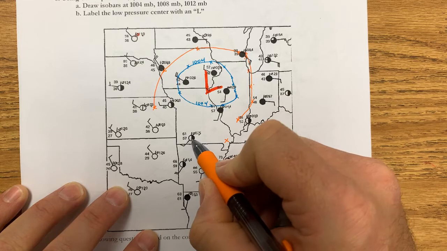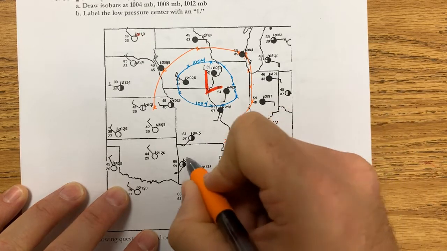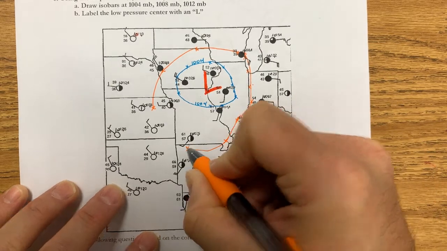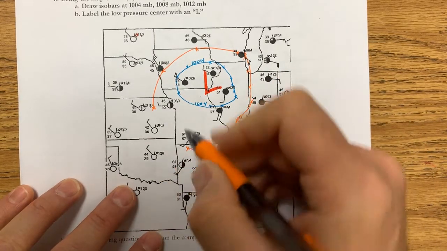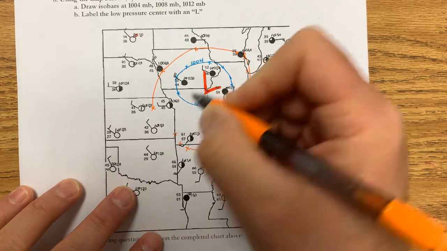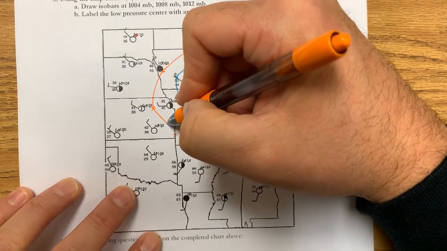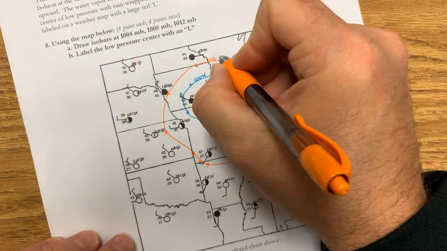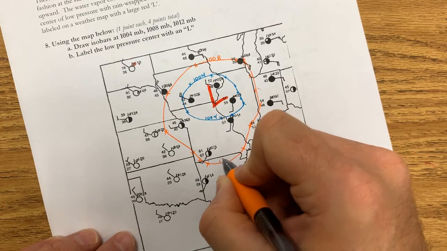This one is 1007.5, and this one's 1011, so 1008 is going to be somewhere here, so we're going to come around like this. Between 1012 and 1007, 1008. 1007, 1010, 1008. It'll be right about here. And so we can connect our lines. And there we have it. That's our 1008 millibar line.